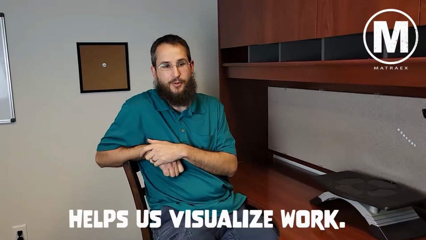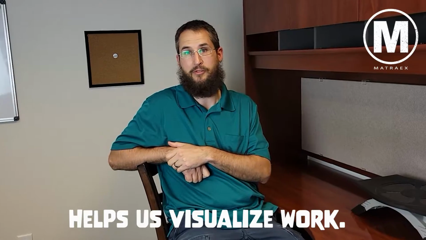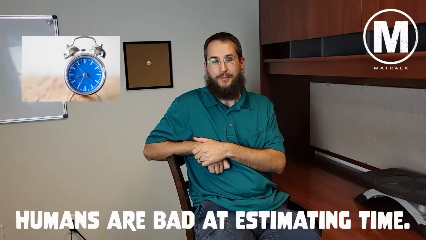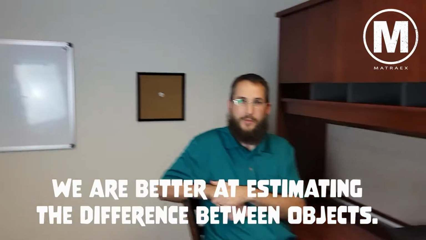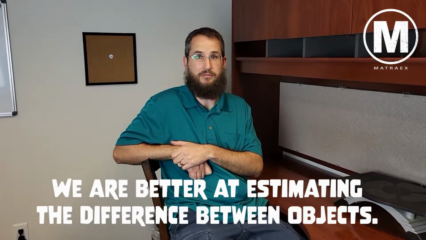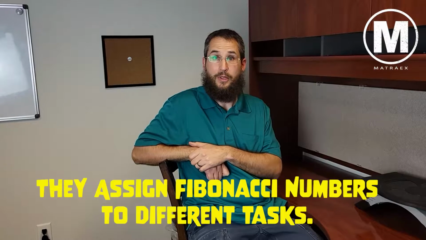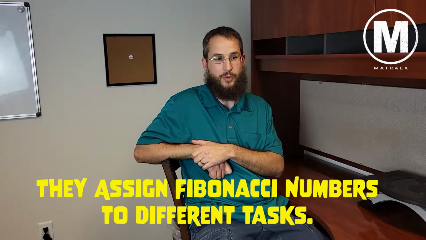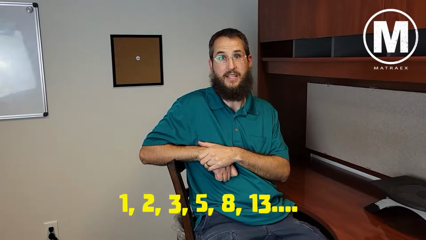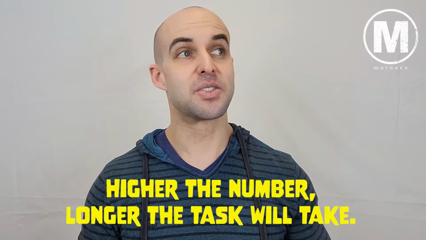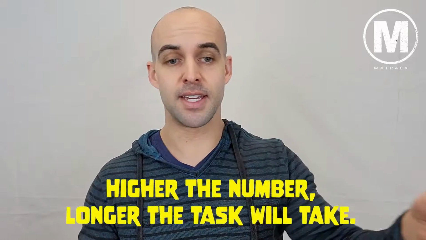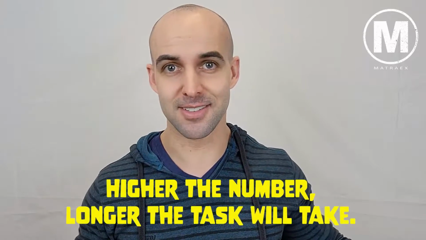Story point is a way for us as human beings to be able to visualize a piece of work. As a human being, we are very bad at estimating time. However, we can estimate the relative difference between multiple different objects or efforts. So what we do with story points is we assign the Fibonacci sequence 1, 2, 3, 5, 8, or 13 to different tasks. So they assign these numbers to different tasks, and the higher the number, the longer they expect that task to take to complete.